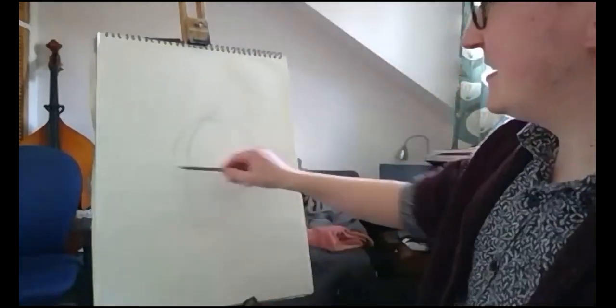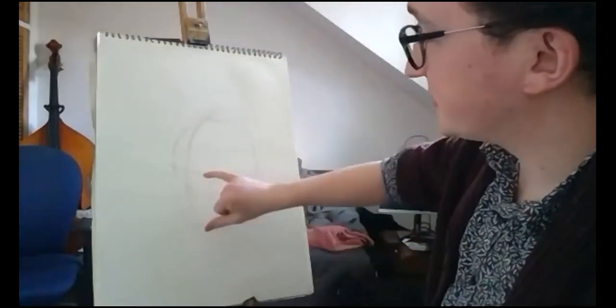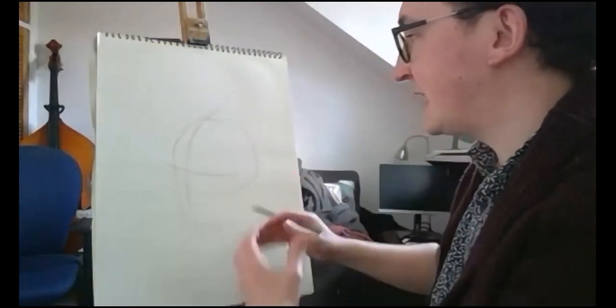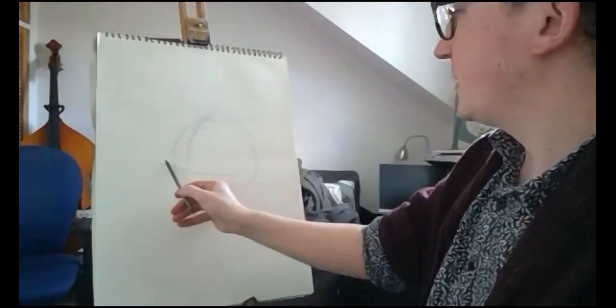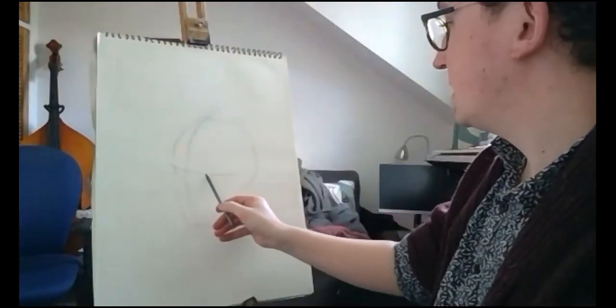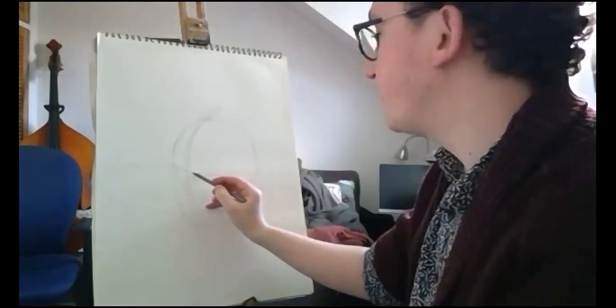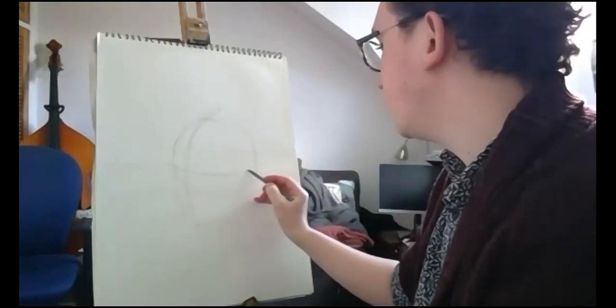Okay. So I'll go back to this line. This is our sort of halfway down, so that's where our eyes are going to sit. And I've had to curve it, because now we're thinking about the head at an odd angle. So it curves around the face. And if you want to remember, the top of the ear sits on this line as well, remember you've got to curve it still. So follow that curve around.